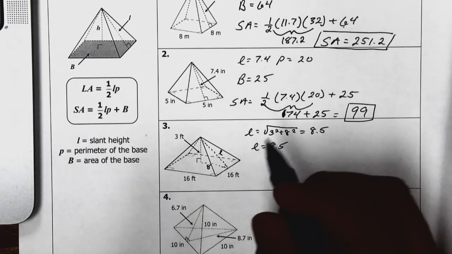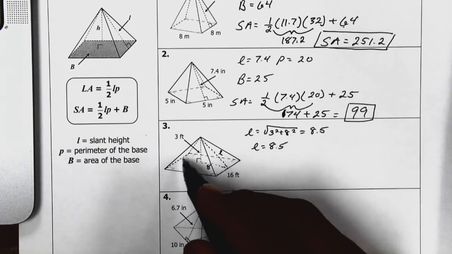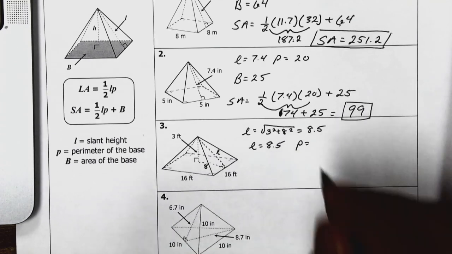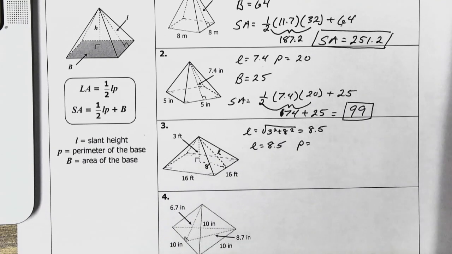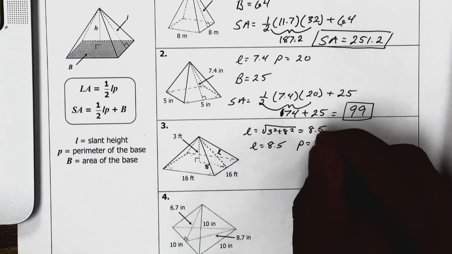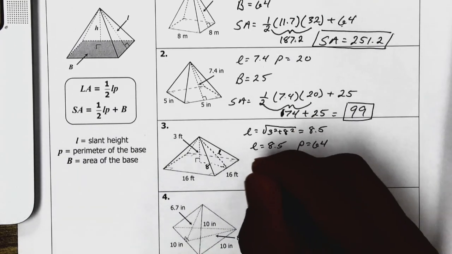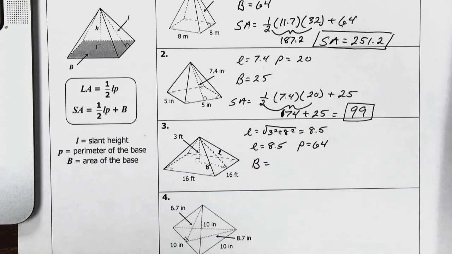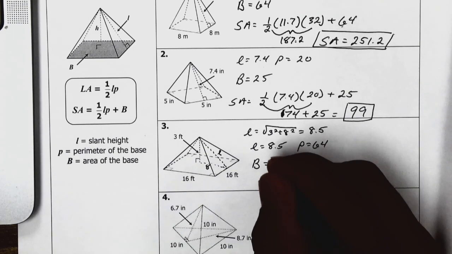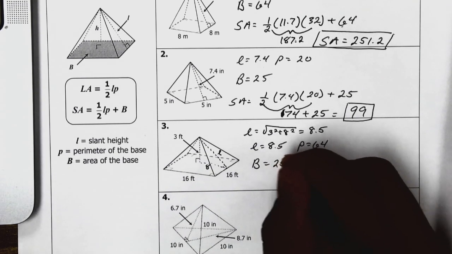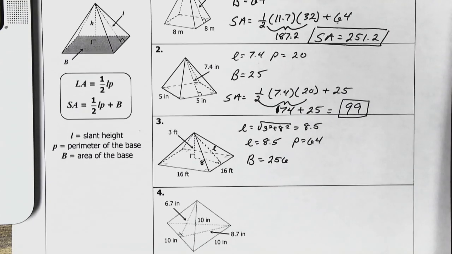All right. Next, we need the perimeter. So it's 16 times 4. So 16 times 4 is 64. And then the base is 16 times 16, which is 256. There you go.